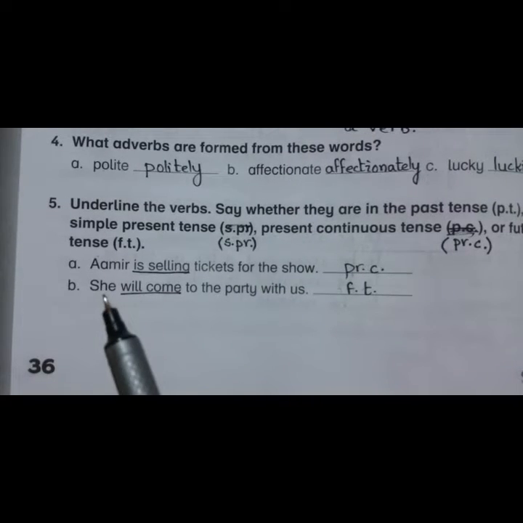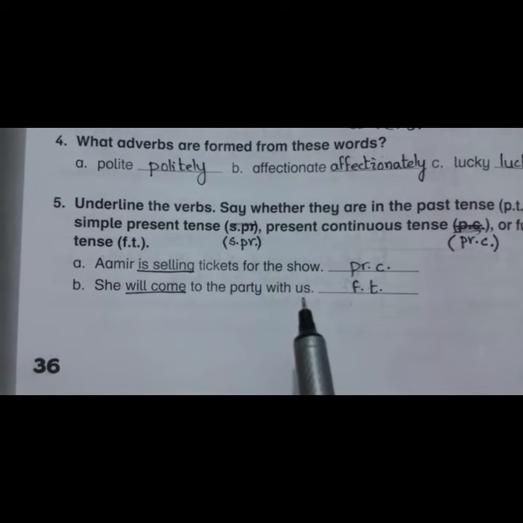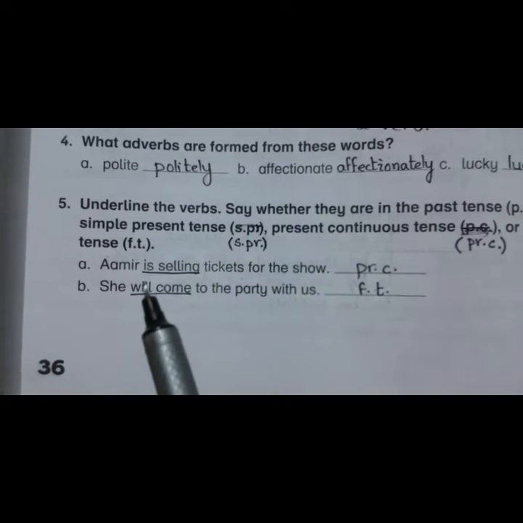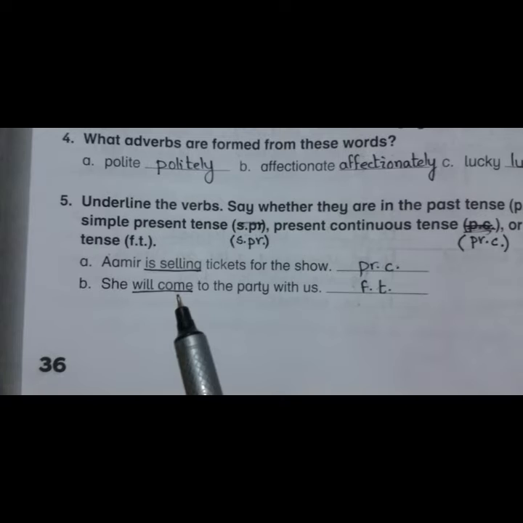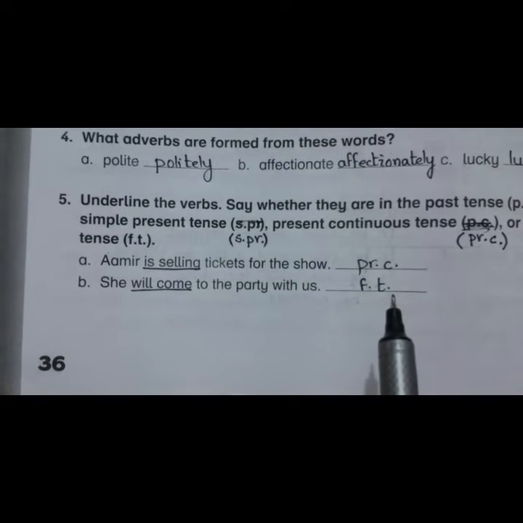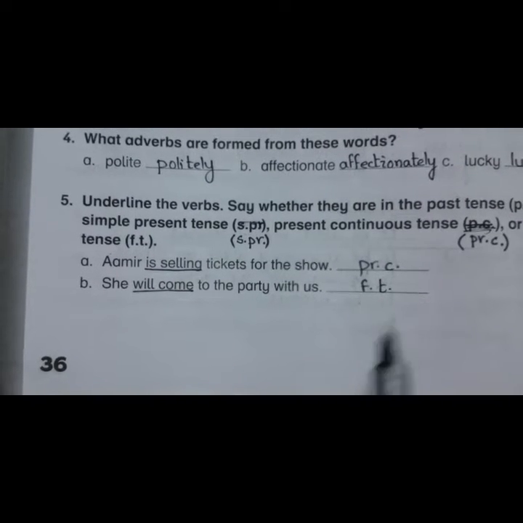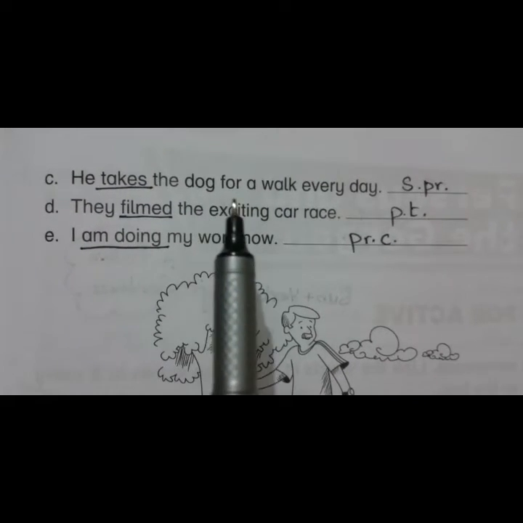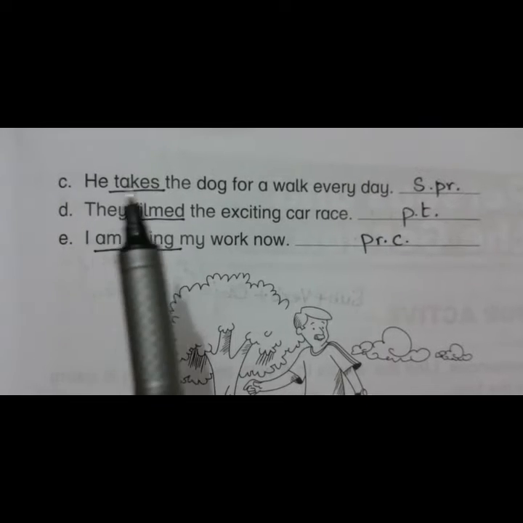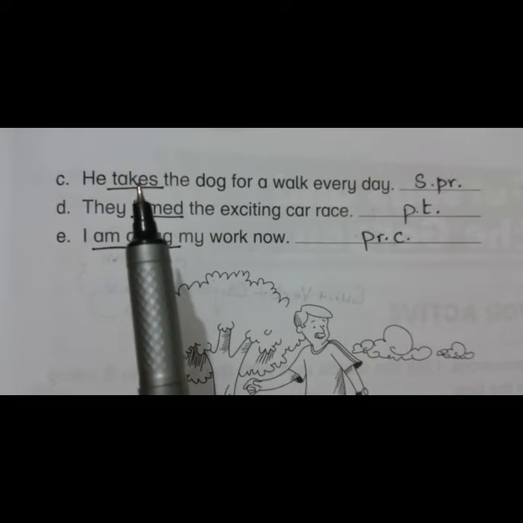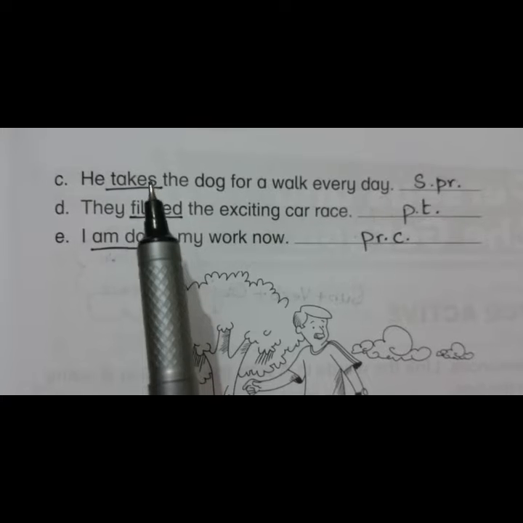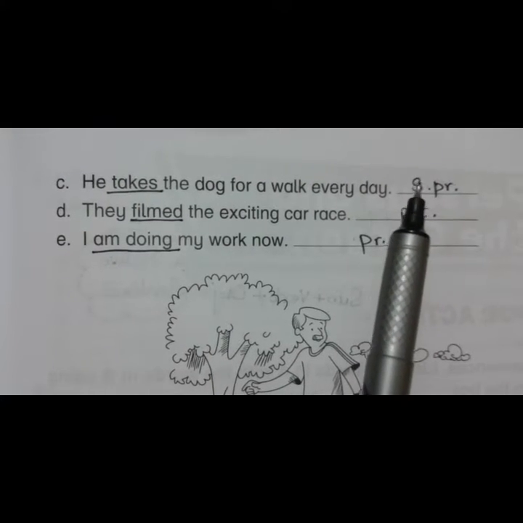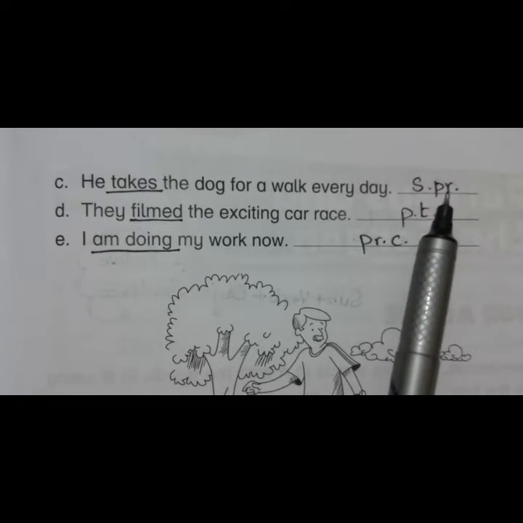Alright, the next one is she will come to the party with us. The verb is will come. So we know that will is always used in a future tense, and the first form of verb. So that means it is a future tense, and its short form is FT. Third part is he takes the dog for a walk every day. So takes is the verb. As we know, this is the first form of verb with s. That means it is a simple present tense. So I have denoted simple present tense with SPR, the short form.